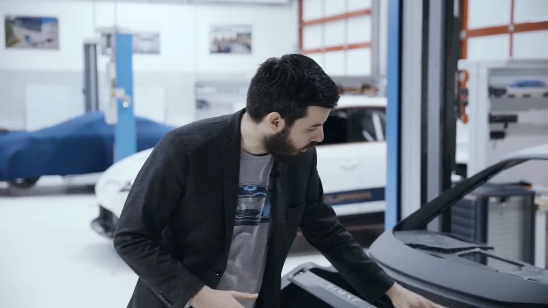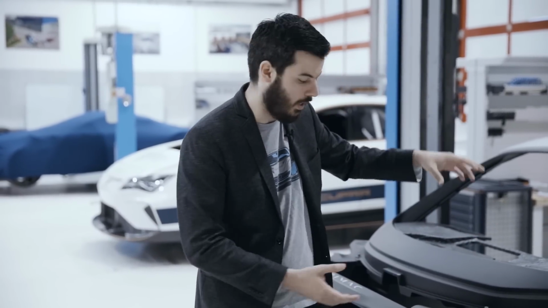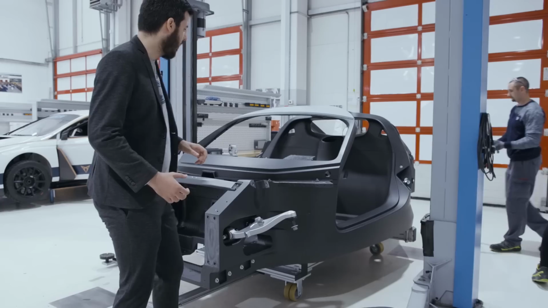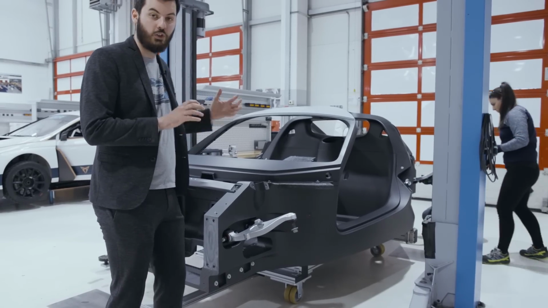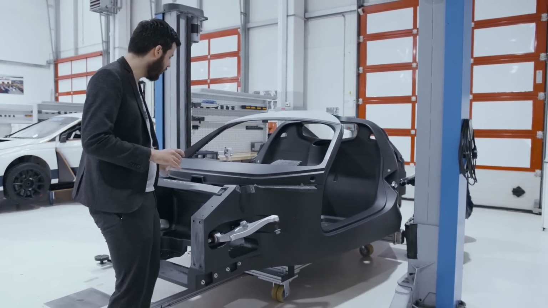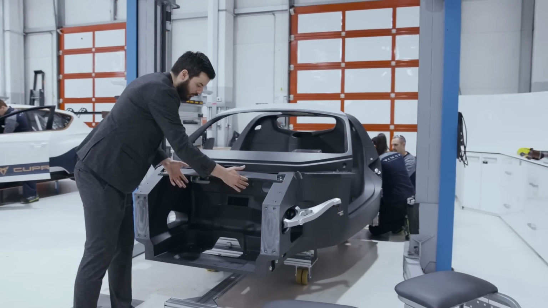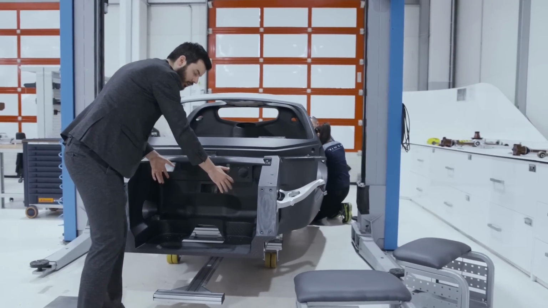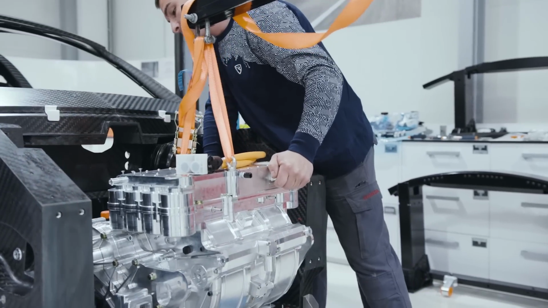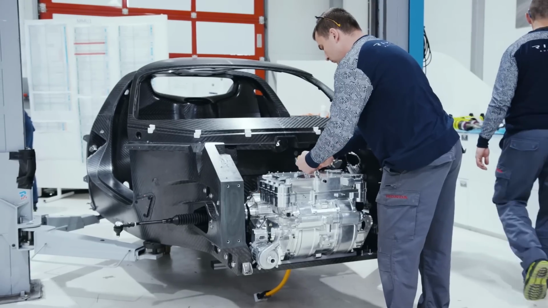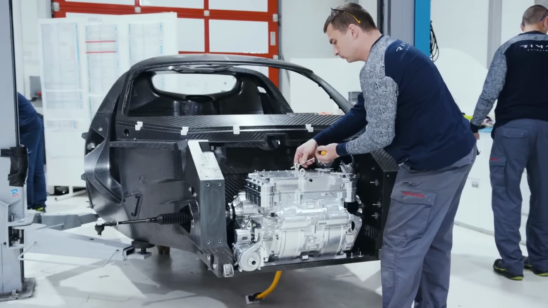So just the monocoque without the roof, which is a bonded part, just the monocoque has 2,200 carbon fiber plies and 222 aluminum inserts. It has a fully integrated structural battery pack and the front and rear powertrain, which we saw in the powertrain assembly. So the powertrain for the front, it's in here, so it's inside the monocoque, and the rear powertrain is also inside the monocoque protected.